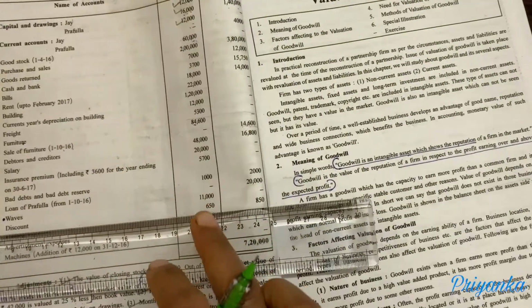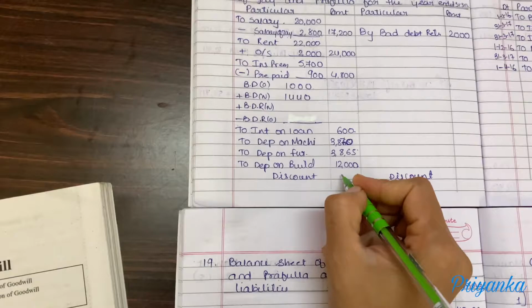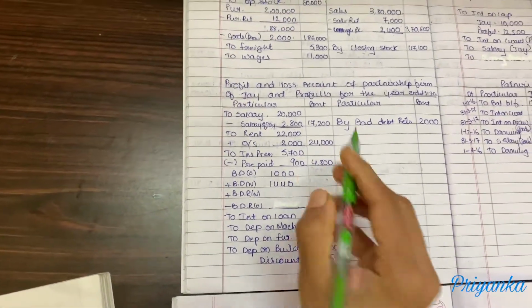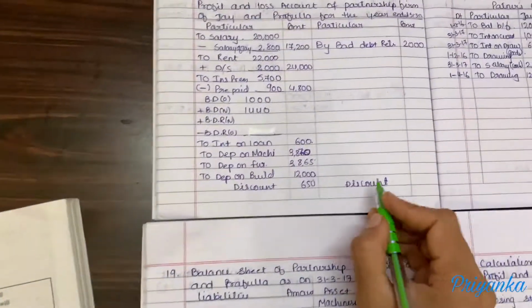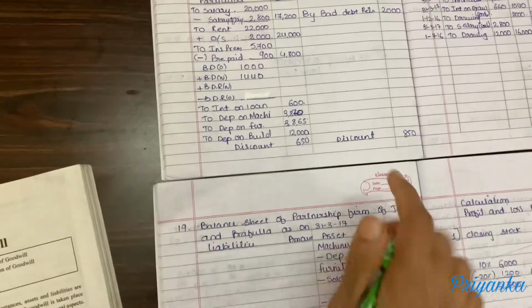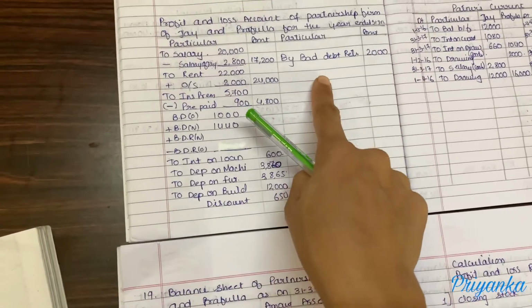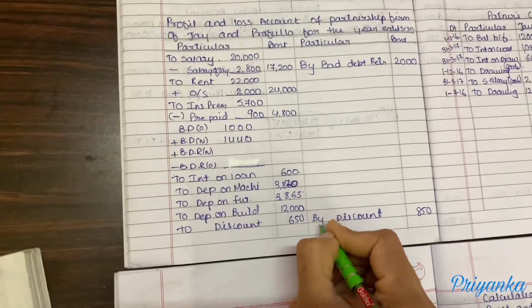and wherever we find the amount, debit will go to debit only. I am writing 650 in the profit and loss account, and 850 will move to the credit side by writing 850. Just to make you understand, you can write this discount over here as well. I wrote it just for the explanation, to make you remember those entries.